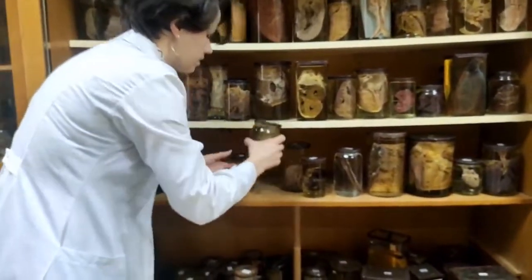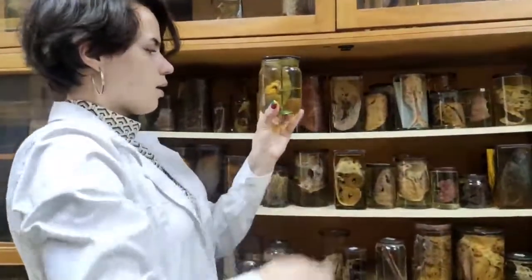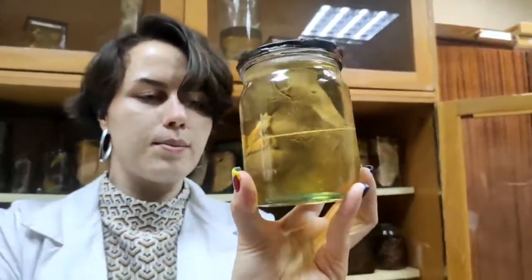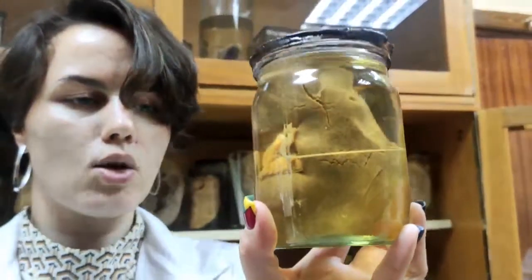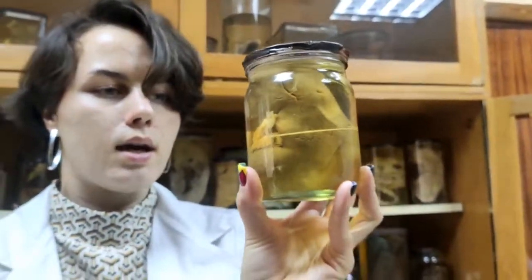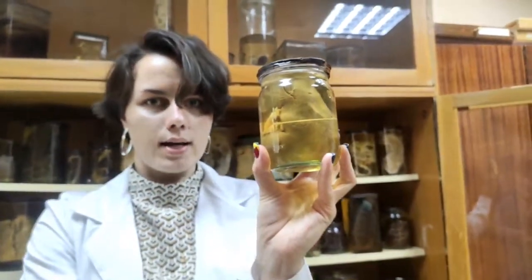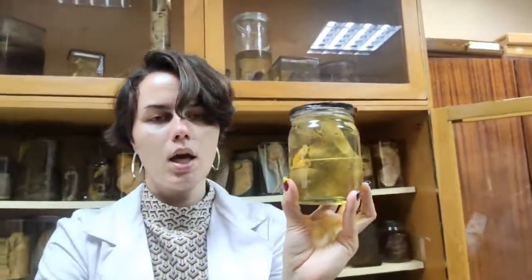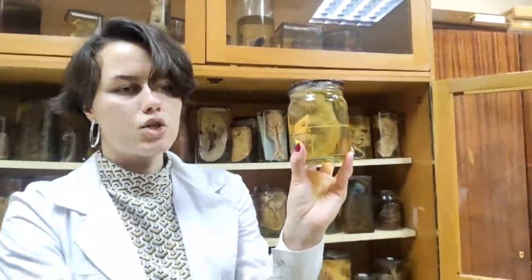The next one is a big red kidney, so-called big red kidney, in rapidly progressive glomerulonephritis. Rapidly progressive glomerulonephritis has different synonyms. Also, you can meet such names as glomerulonephritis with crescent formation. Crescent, you know what this is? Crescent is a shape.